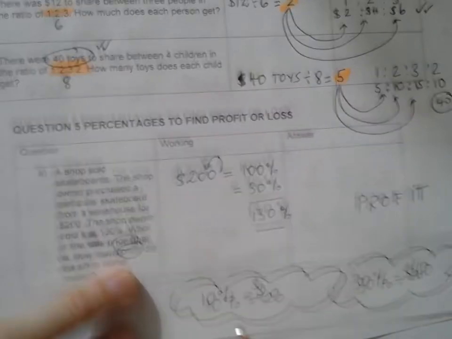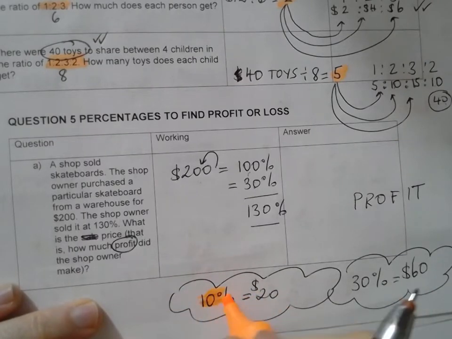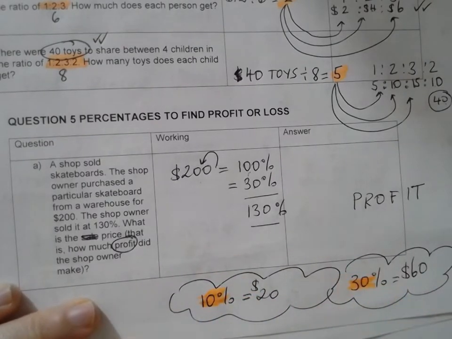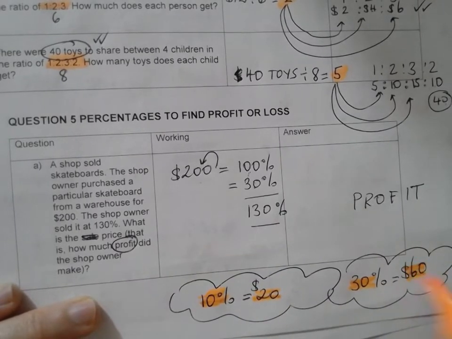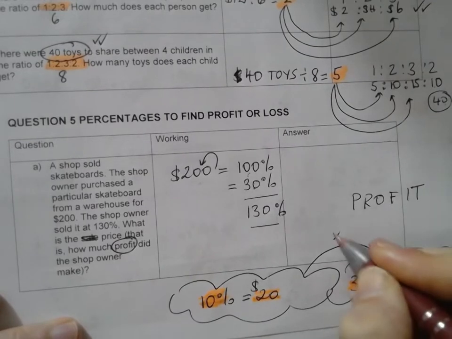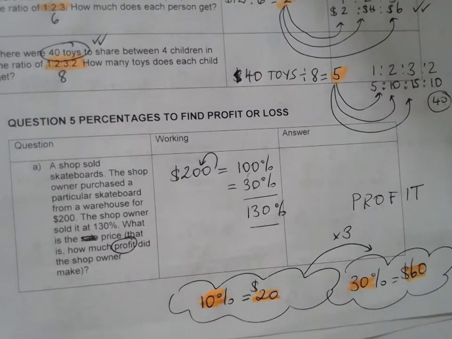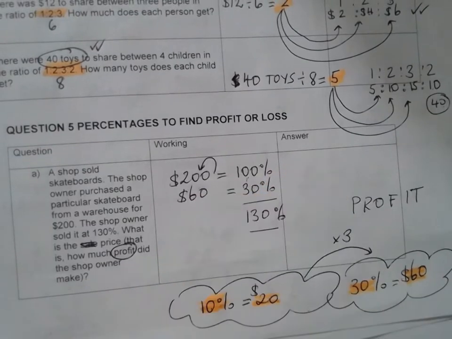Because if you take 10% and multiply it by 3, so you take your $20 and multiply it by 3. It's all about doing things in proportion, isn't it? Times 3, times 3. So your 30% is $60.